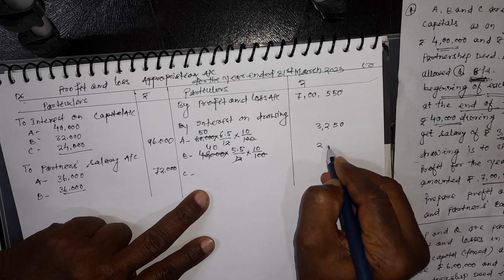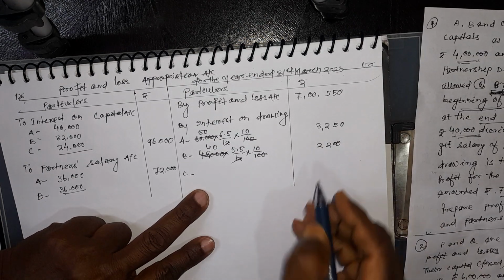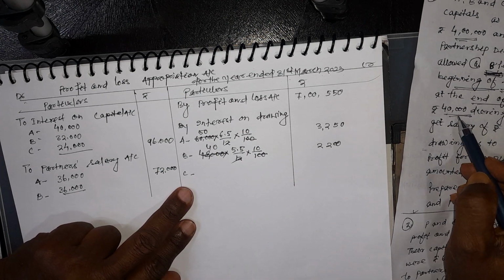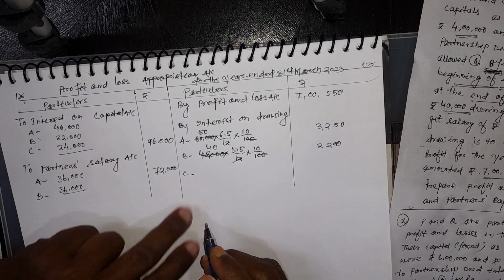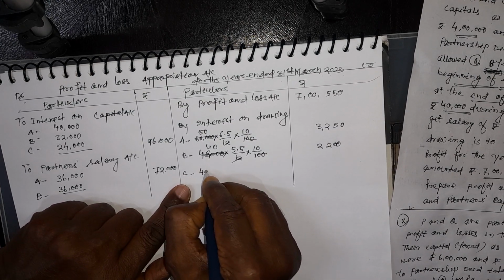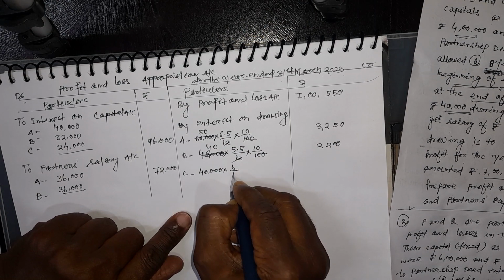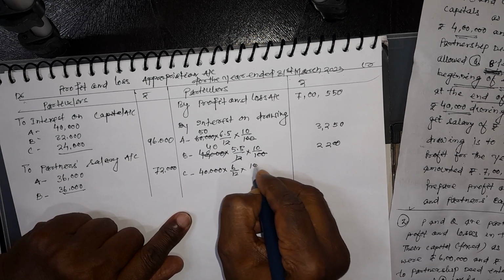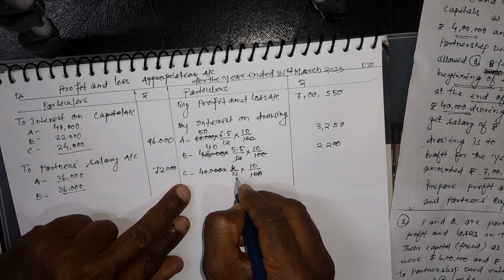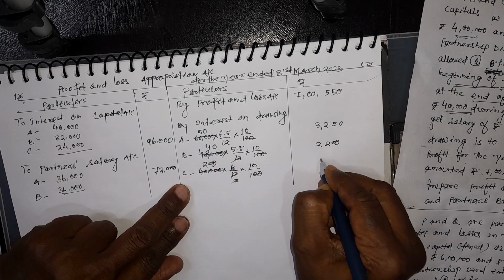2,200. Clear? C, here it is written, C draws 40,000 during the year. When the total amount is given, you will calculate only for the average period of time. That is 40,000 into 6 by 12 into 10%. These things we have already discussed. So it will be 2,000.